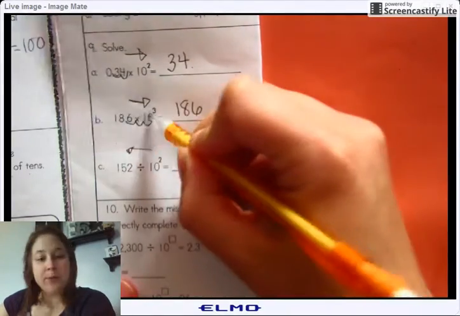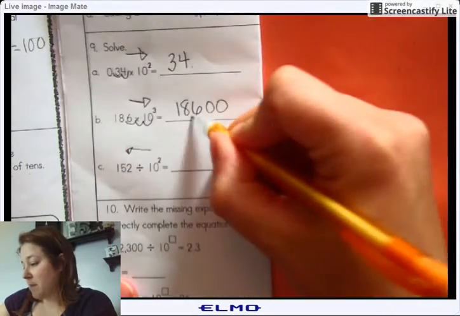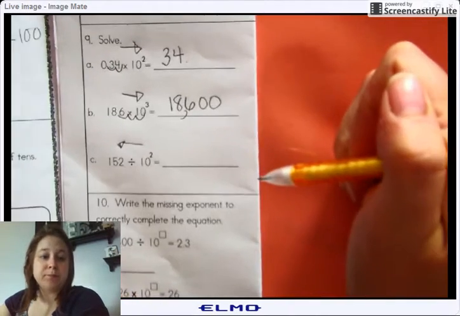It looks like there are 2 empty spots, so add 2 zeros, meaning I got 18,600.